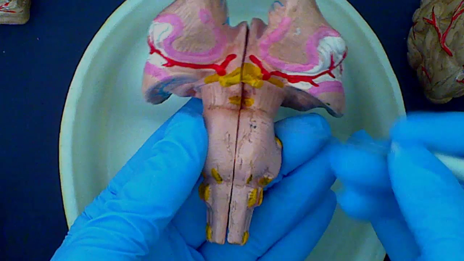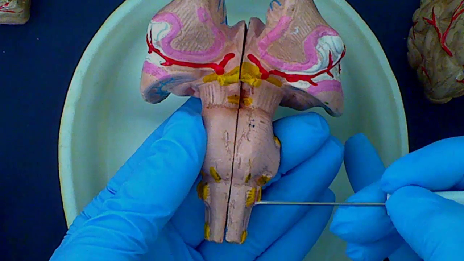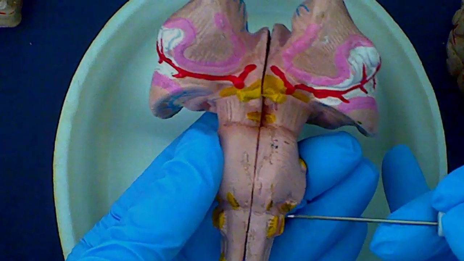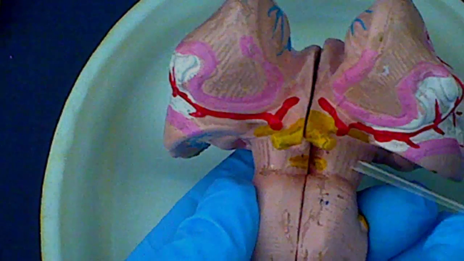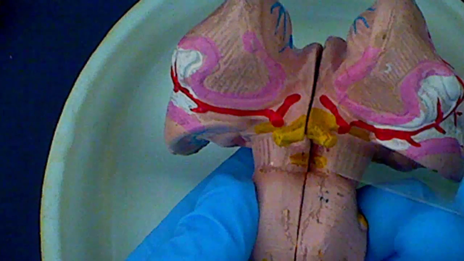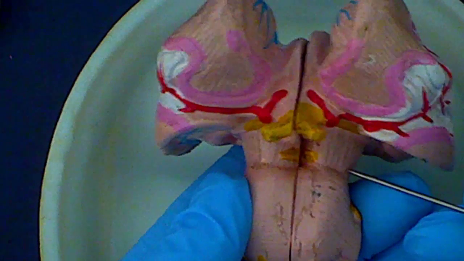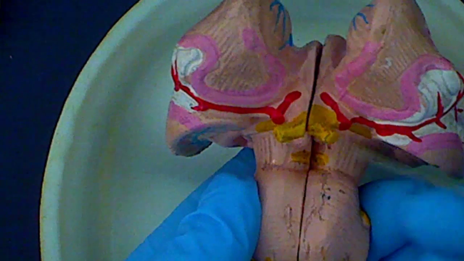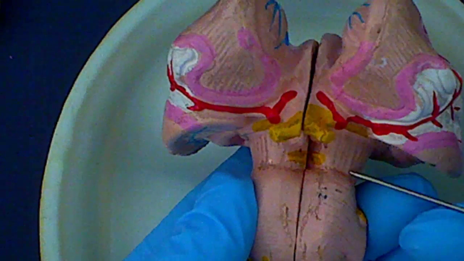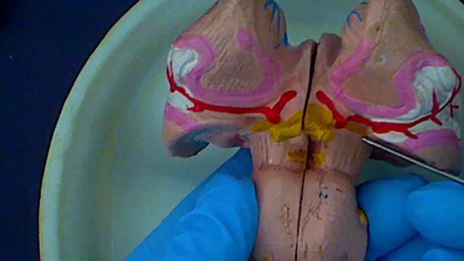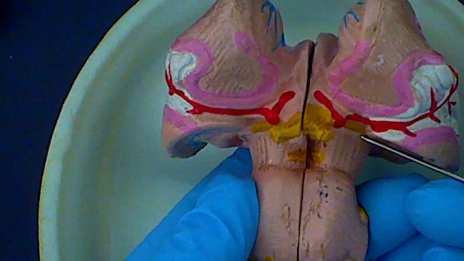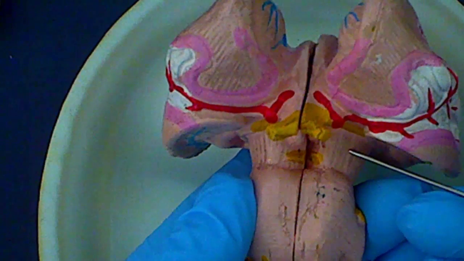The midbrain is the one portion of the brainstem that we actually get a little bit more specific with. When you look at the midbrain up close, you can see these vertical striations. These striations are actually tracks of neuron axons that go up from the spinal cord to the cerebrum. And we call these the cerebral peduncles.